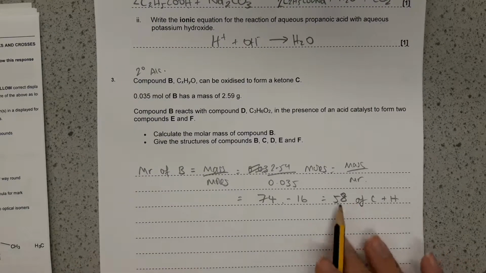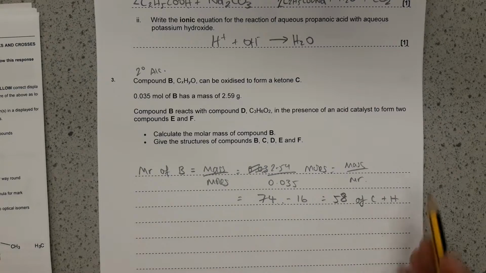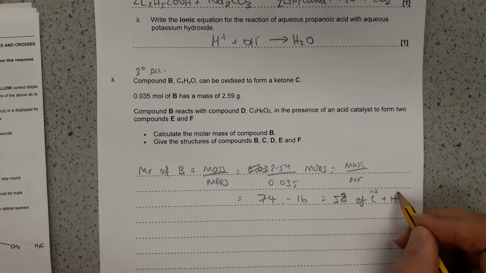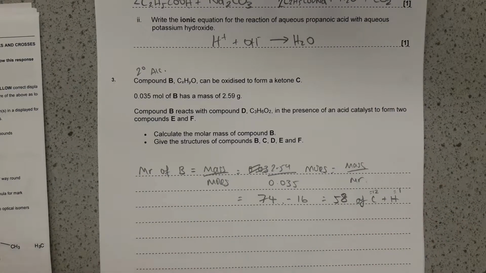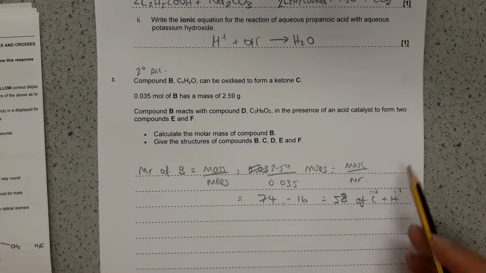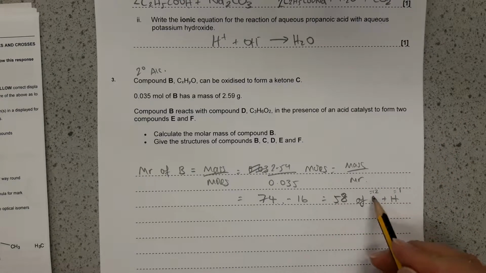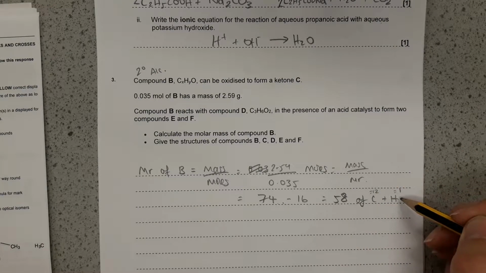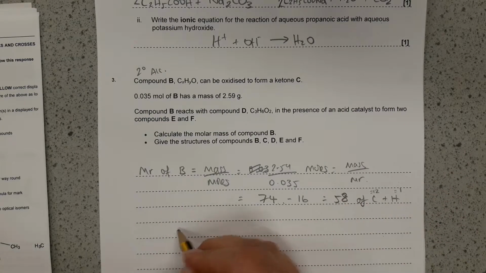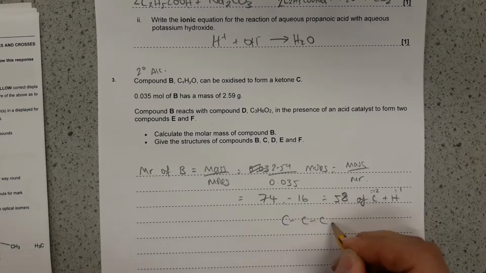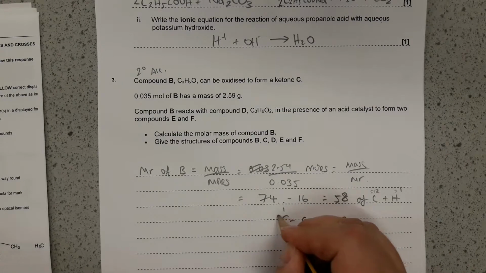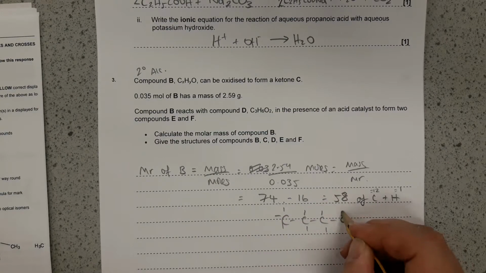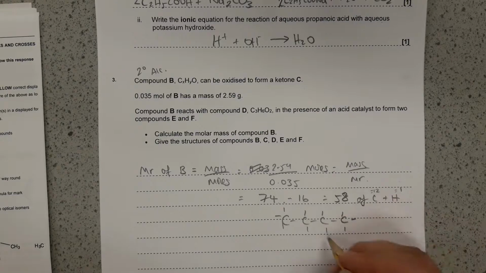Carbon has got a molar mass of 12. Hydrogen is 1. Let's think about what we've got then. I'm going to have 4 carbons there. 12 fours are 48. And then the remaining 10 will come from the hydrogens. So if I start to think of a structure here, I'm going to have 4 carbons. I know my OH group's got to be on a carbon attached to 2 alkyl groups.